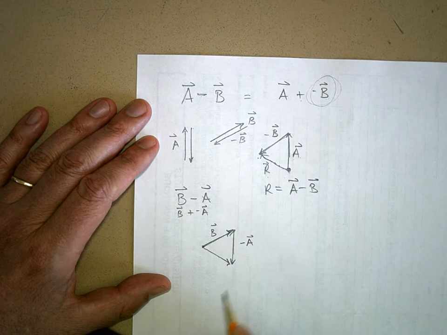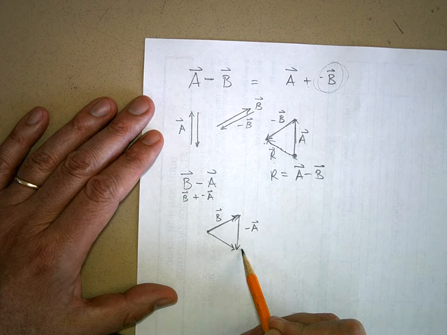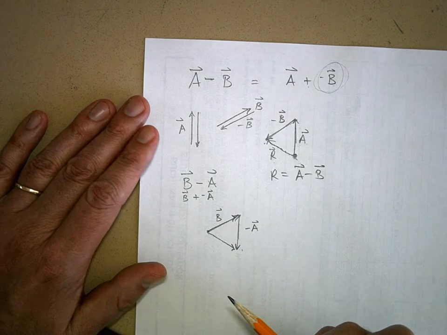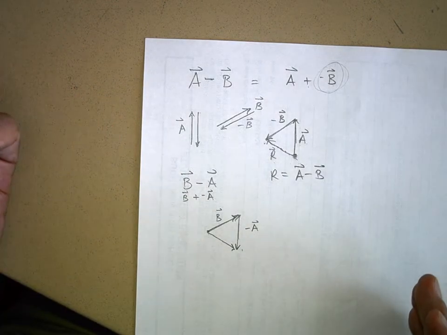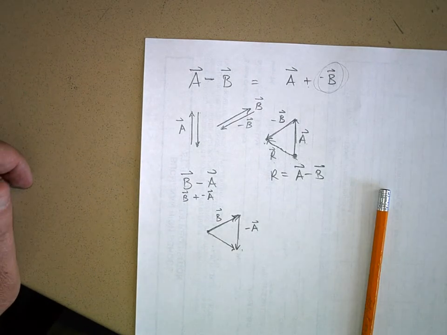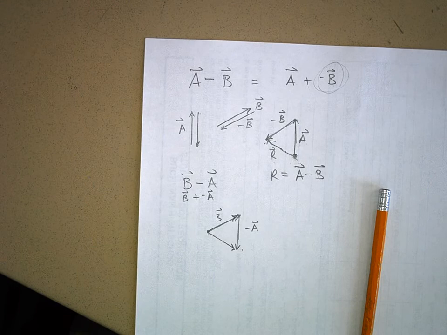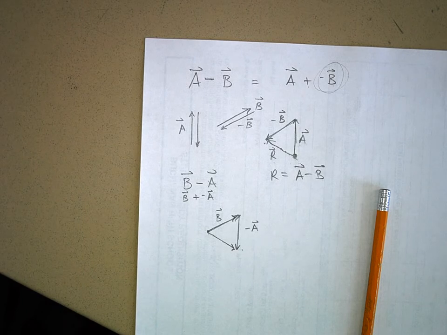And look, you see a relationship between this answer here and this here? Yeah, it's going to be the same answer in terms of magnitude, but the direction is opposite. So basically, if you switch them, you're going to get the opposite answer. Like what is 4 minus 7? 4 minus 7 is negative 3. What is 7 minus 4? It's positive 3. So it's the same kind of idea. You get the same magnitude, but opposite in direction or opposite in sign. Okay?